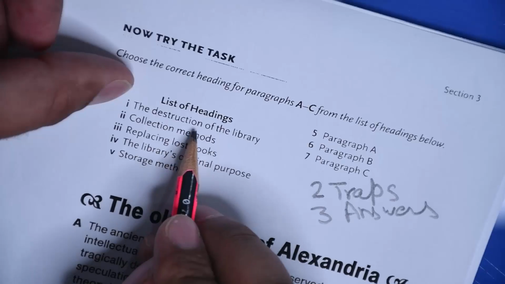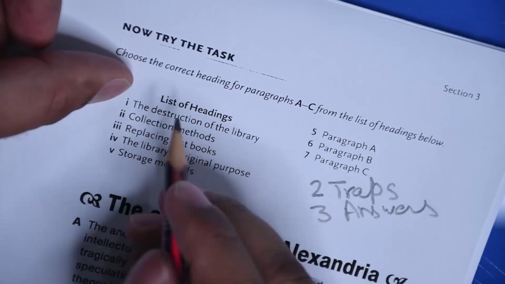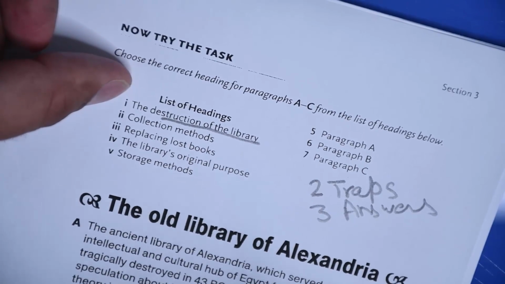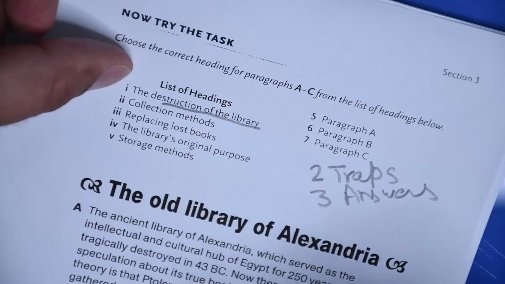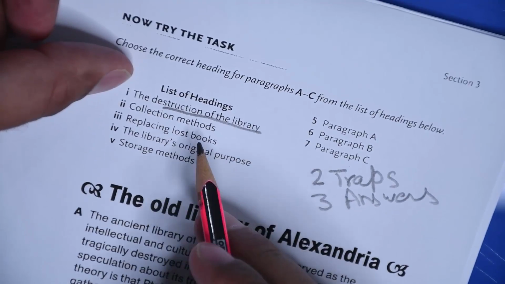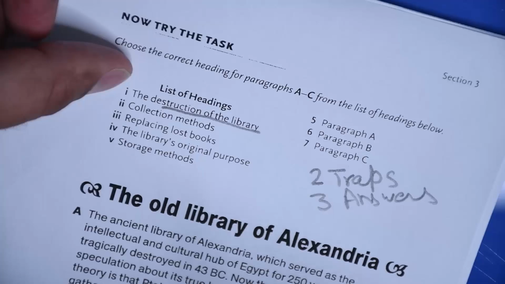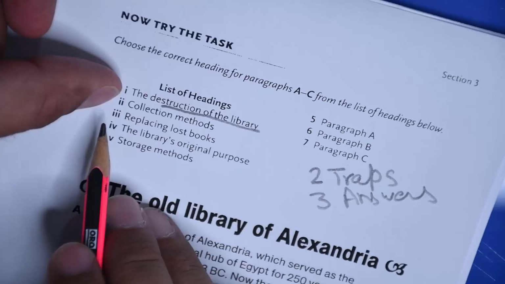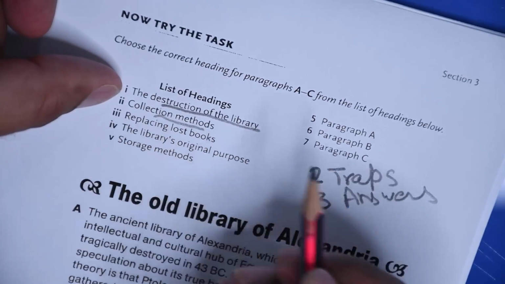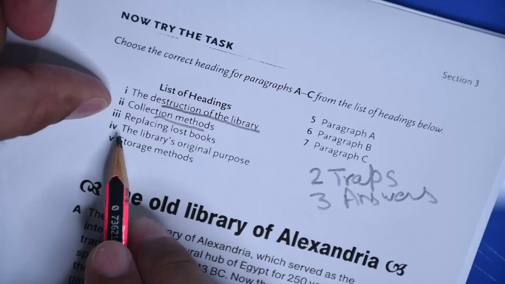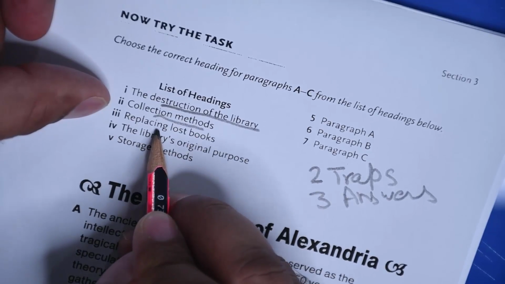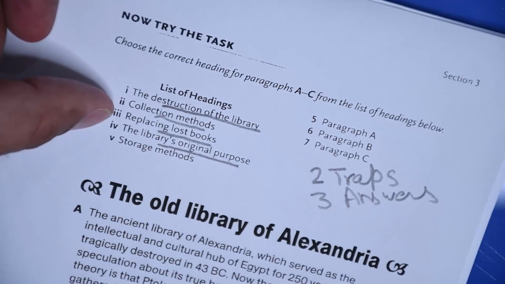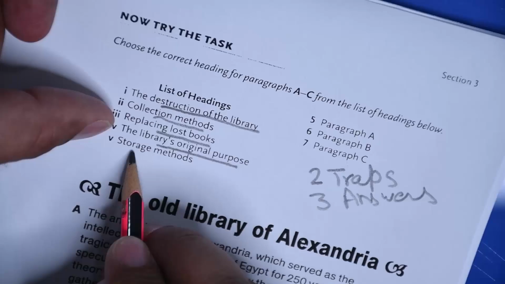Let's see. Destruction of the library. I'm not reading the article, just the headings. You need to find a paragraph where they talk about destruction of the library, and that is the main idea as well. That is important. Number 2, collection methods. Alright, we understand they're going to talk about the library. Number 3, replacing lost books. Okay. Number 4, library's original purpose. Okay. Number 5, storage methods.